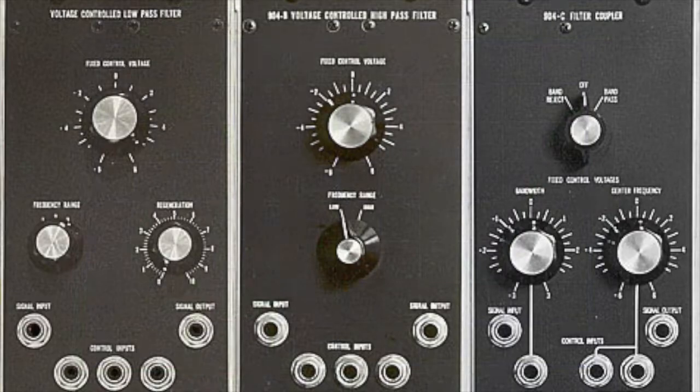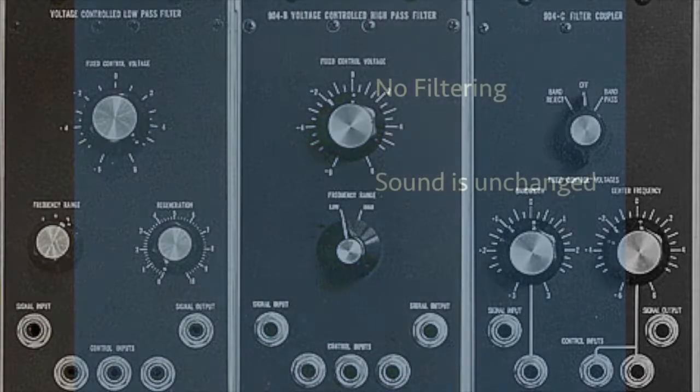Now that you've seen the mathematics behind these filters, you might be curious about how they are used. You're going to hear an example of the same phrase repeated 3 times. The first time, there has been no filtering. The second time, there has been high-pass filtering. And the third time, there has been low-pass filtering.